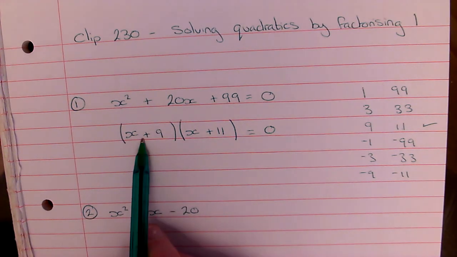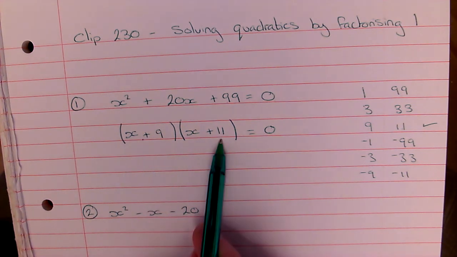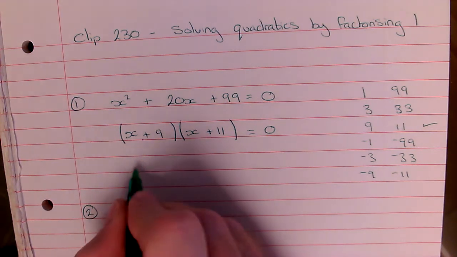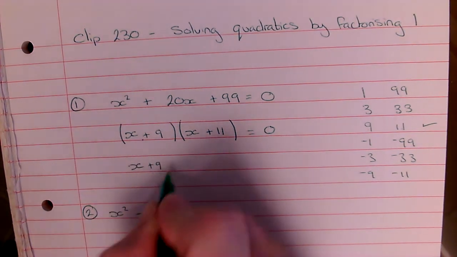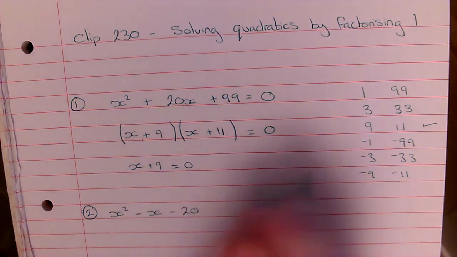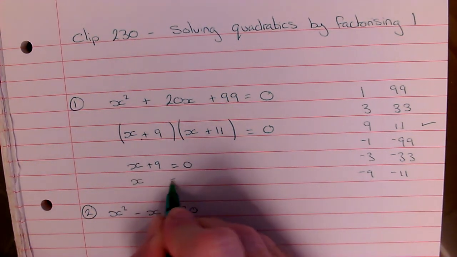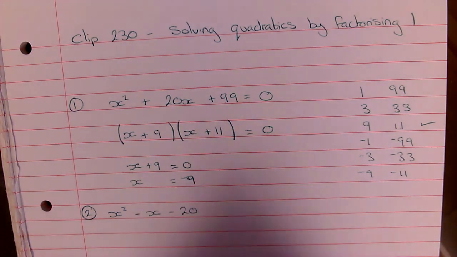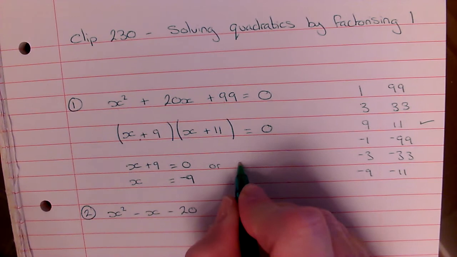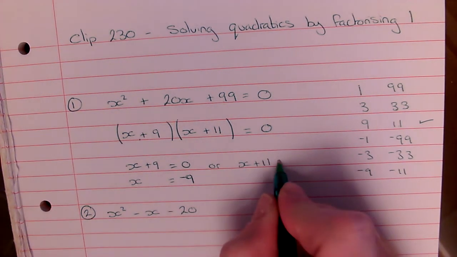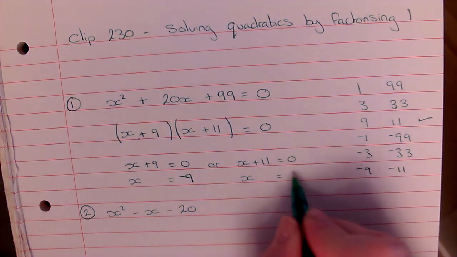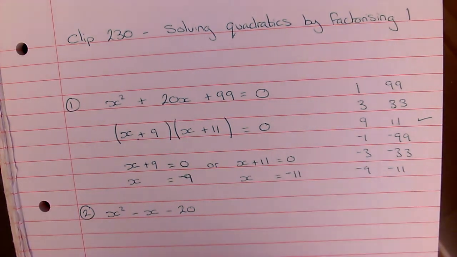So if we make this bracket here equal to 0, okay, and then afterwards we're going to make this bracket equal to 0. So we're going to get 2 answers for x. Okay, so if x plus 9 equals 0, then x must equal negative 9, because negative 9 plus 9 is 0. So x could be negative 9. Or x plus 11 could equal 0, in which case x could equal negative 11.